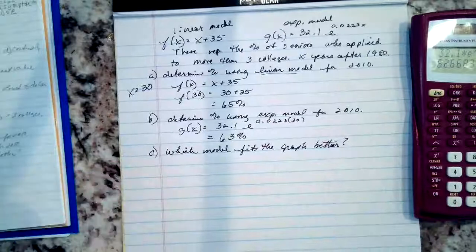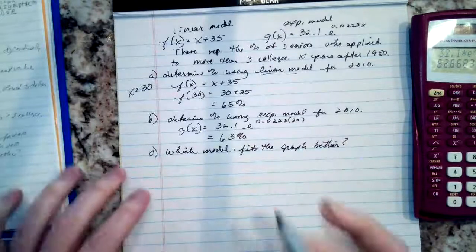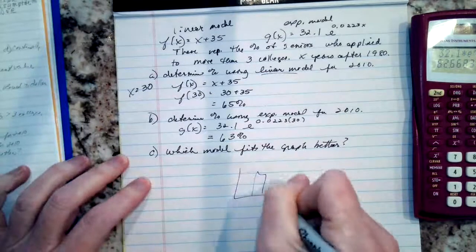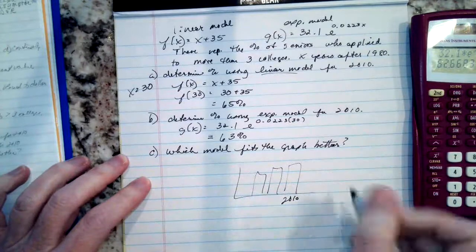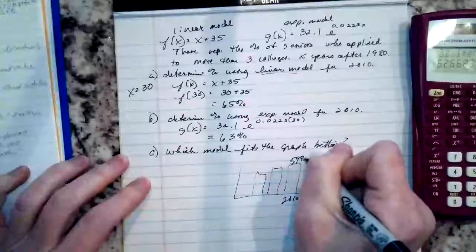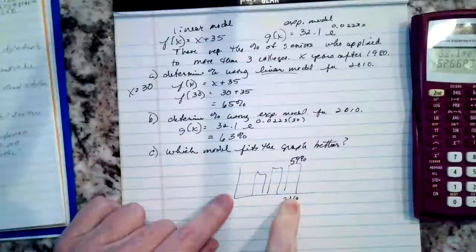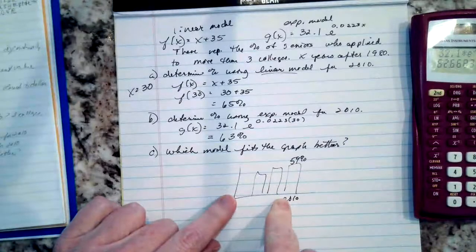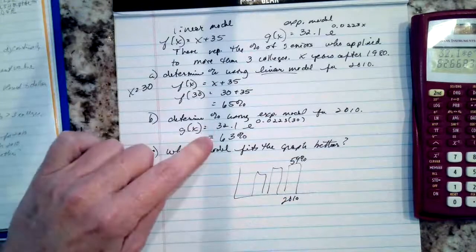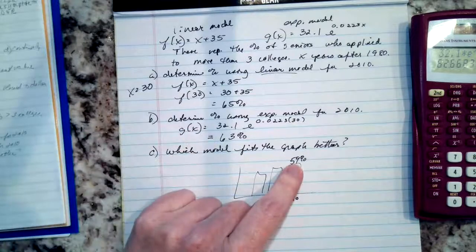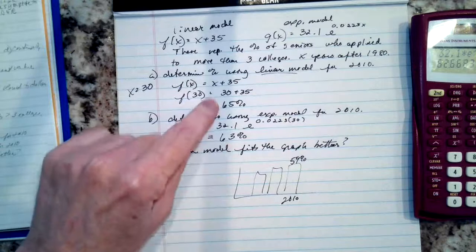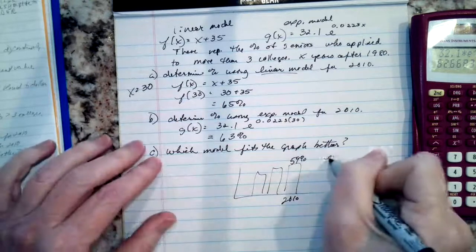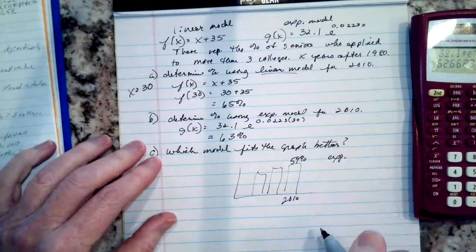Okay, that you'll have to look at MyMathLab for. MyMathLab has a graph. Let's just say that 2010 was 59%. So this is the truth. This is real life, and they're asking you which of these modeled it better. Well, 59 is real. This one got closest. This one's a little further off. So your answer would be the exponential model.